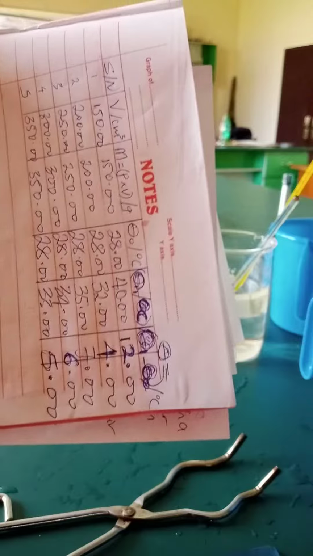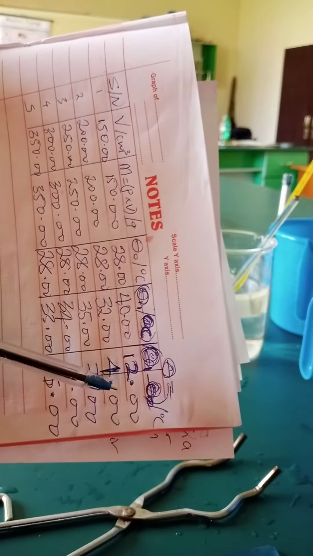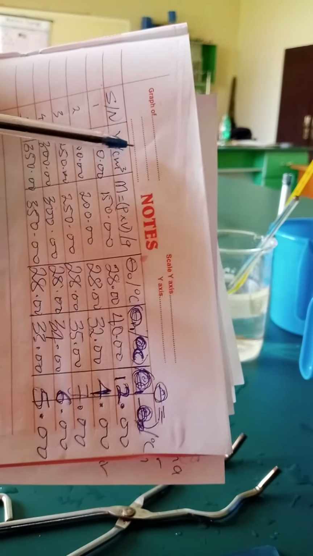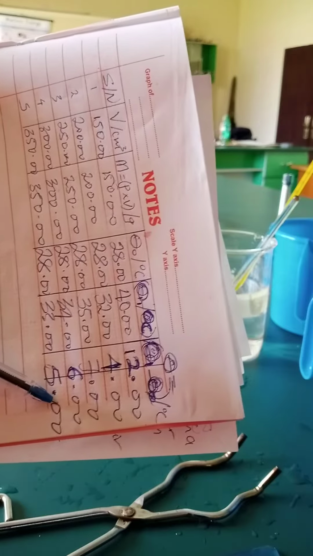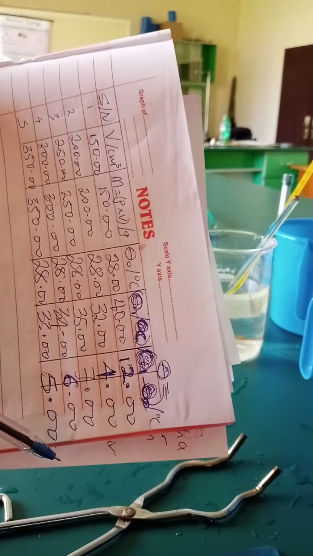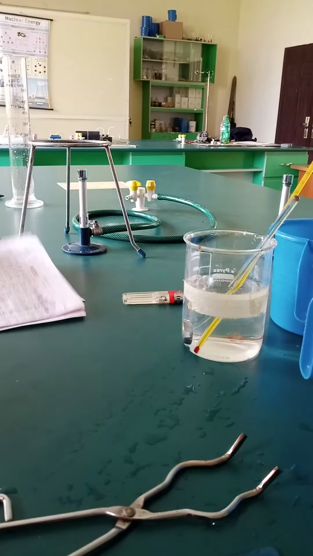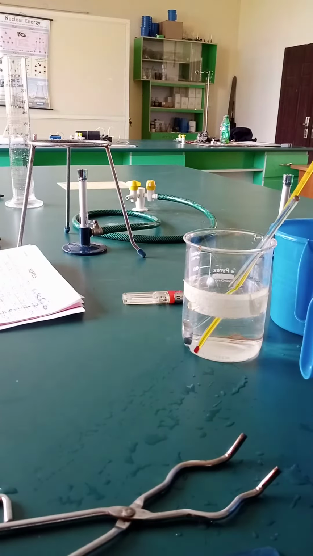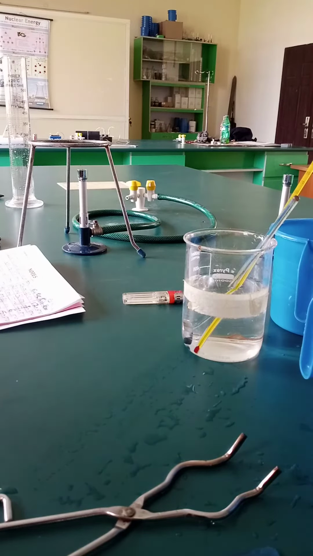They are not good values, but there is an increase-decrease trend here. We'll manage this graph the way it is. So the next thing we'll do right now is to go and plot the graph of the experiment and also do the other calculations.